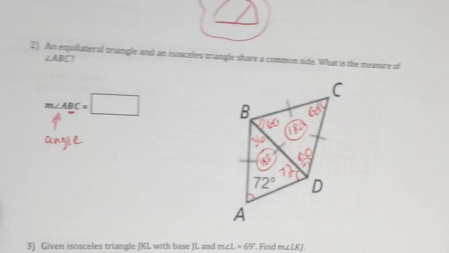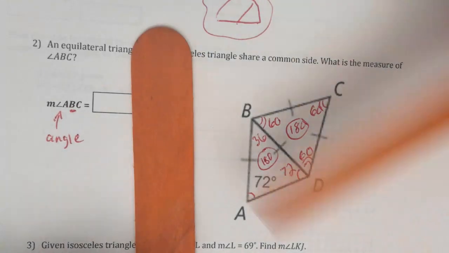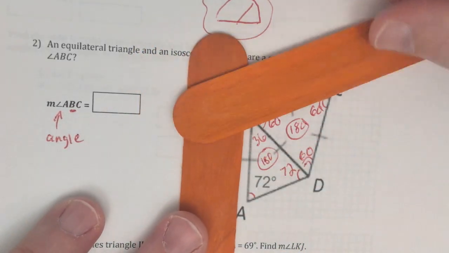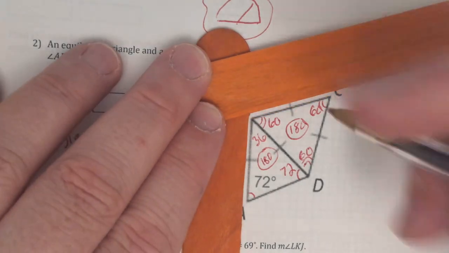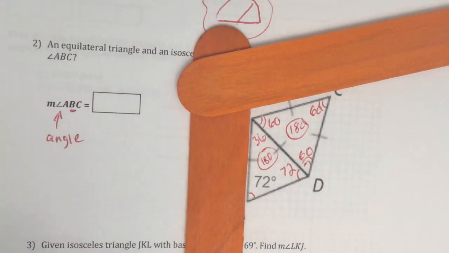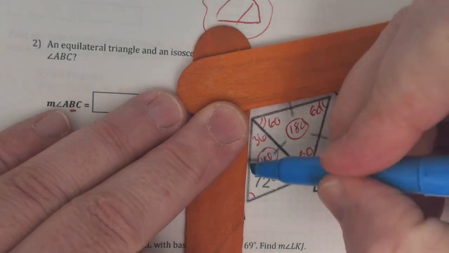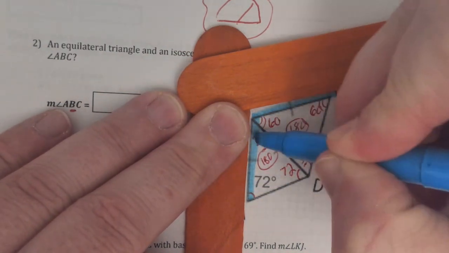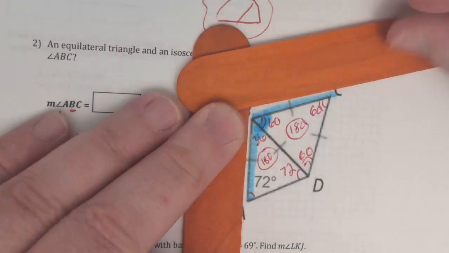And now finally, let's answer their question. They wanted angle A, B, C. So they want all of this right here. I'm going to show that in blue. They want all of this. This angle right here. They want all of that angle.